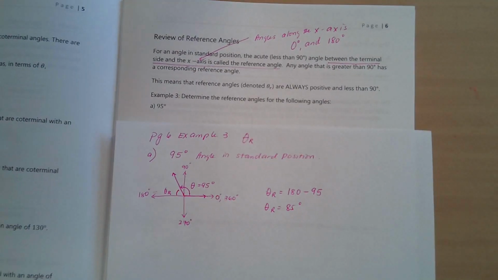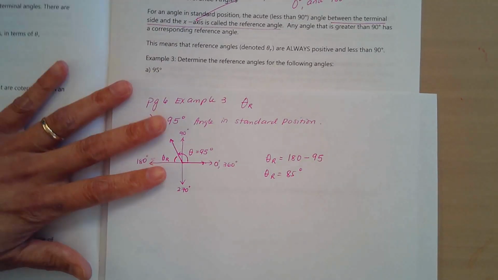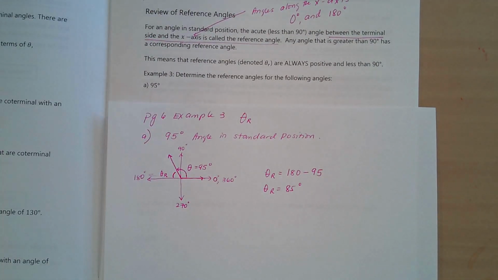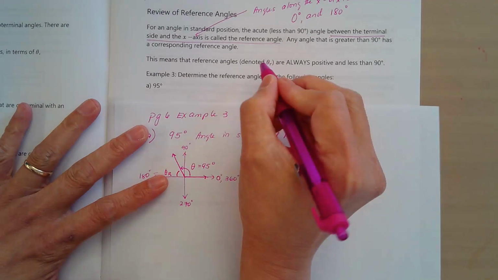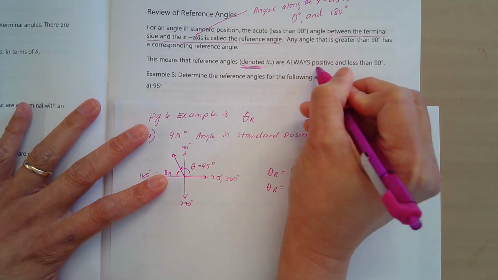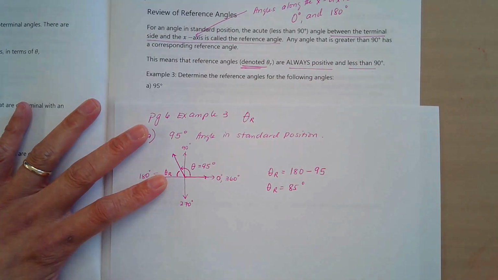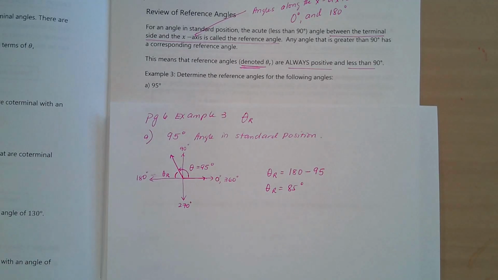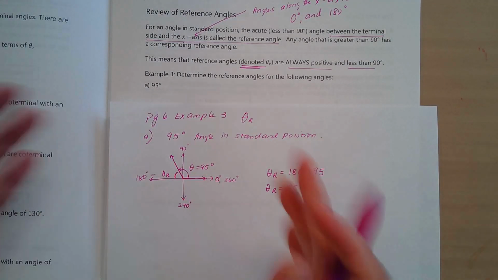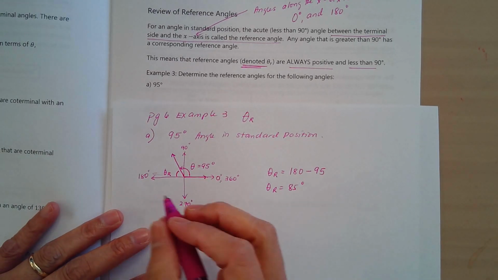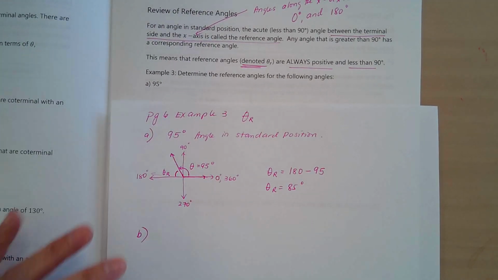So when we're referring to a reference angle, it wouldn't be a negative? No, no. It's always going to be a positive angle, right? Any angle that's greater than 90 will have a corresponding reference angle, and the reference angle is always positive and less than 90 degrees. Okay, good. So we've got a visual that goes along with this. Let's take a look at letter B.